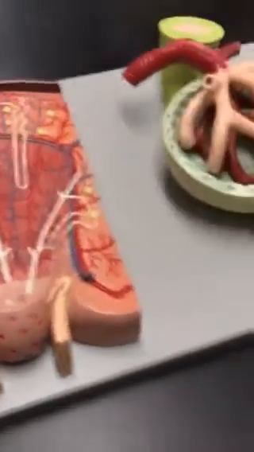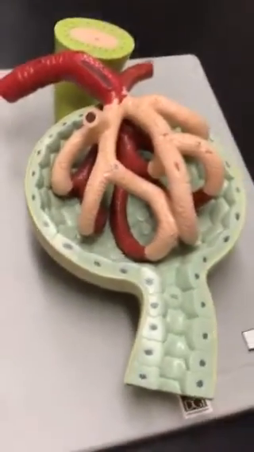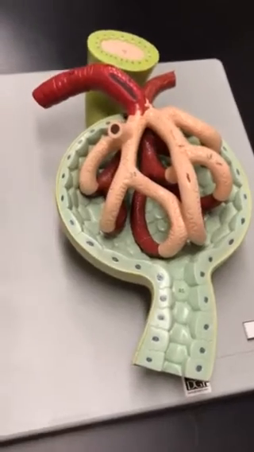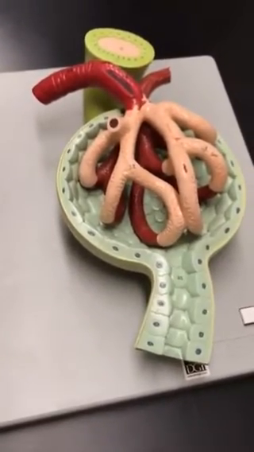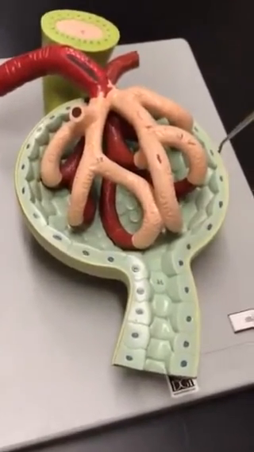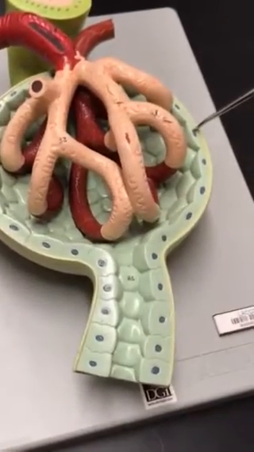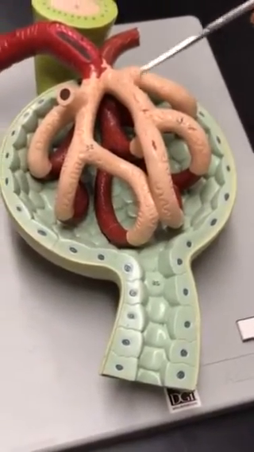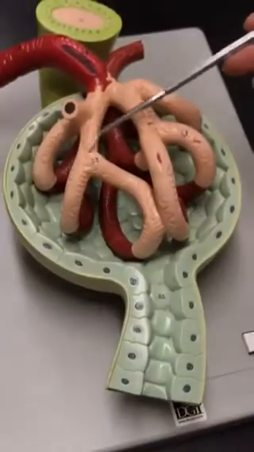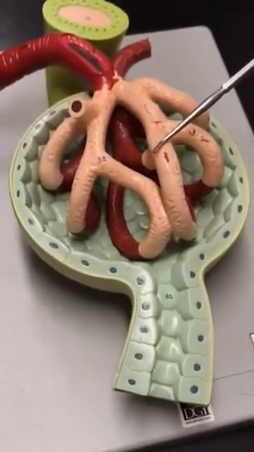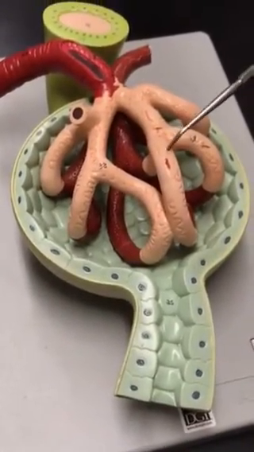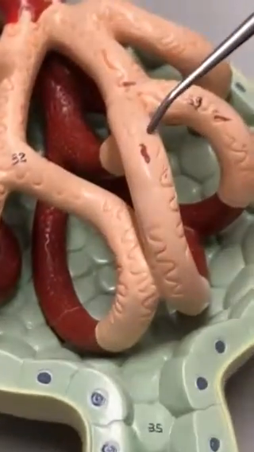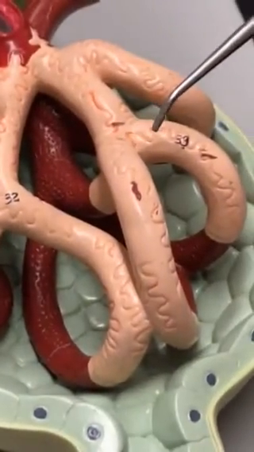Moving on to this part here. So this is an expansion of the corpuscle. So the corpuscle has a covering called the Bowman's capsule. So this is the parietal layer of Bowman's capsule. The visceral layer of Bowman's capsule here is in this peachy colored paint. The cells are actually called podocytes, and the podocytes are part of the filtration membrane.